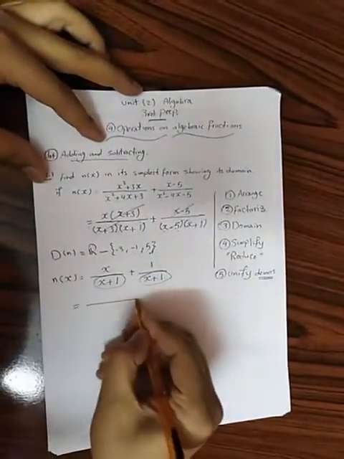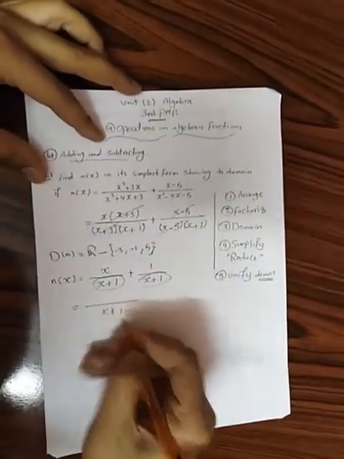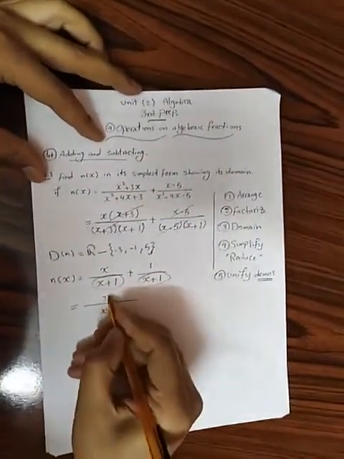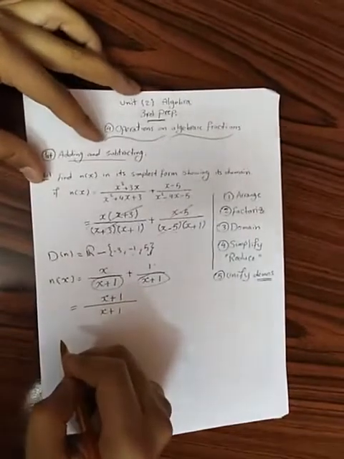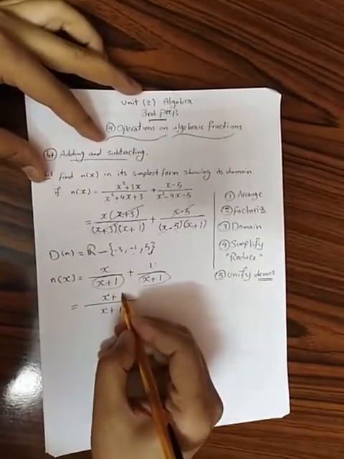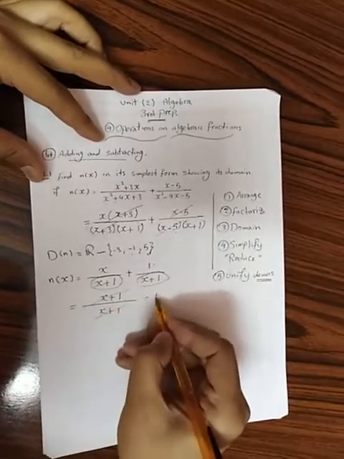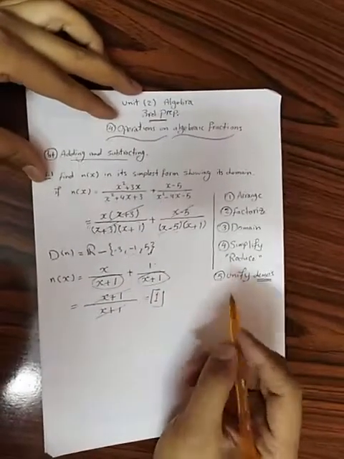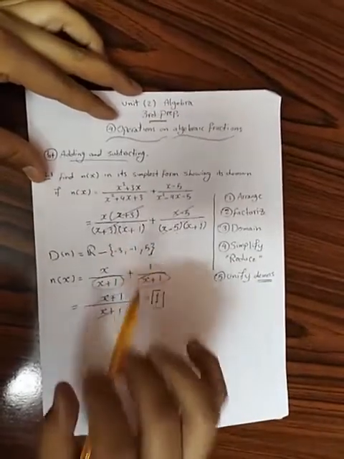Take any one of them and add the numerators: x + 1 over x + 1. They are the same, so the answer will be 1. And hence we finished the exercise.